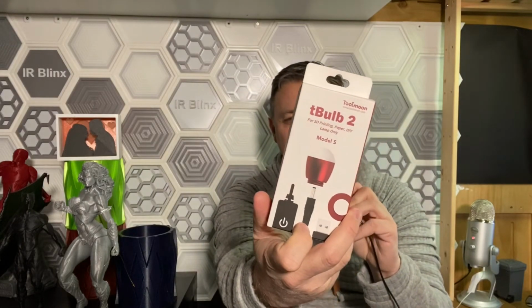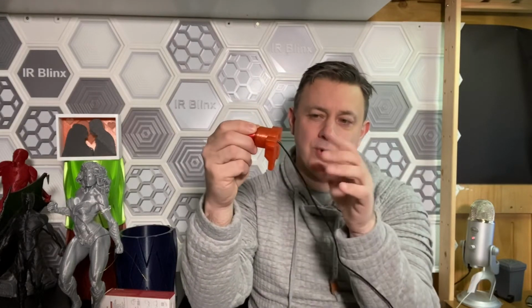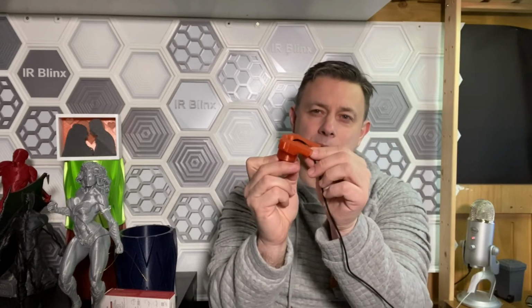For illumination, my idea was to use the Toolmoon T-bulb, which you can see here. This is actually version 2 of the T-bulb. I've done quite a few lamps in the past using the original one, and noticed that there was a new version out, so obviously had to have a look at it. So here's the packaging, the T-bulb 2, and this is the Model S. The S, I believe, depicts the cable that's coming out the back, which is straight. There's also a right angled version. In this case I went for the straight one. To be honest, I would probably have been better with the right angle one just for the angle it's at, but I could have always modelled it slightly different, I guess.